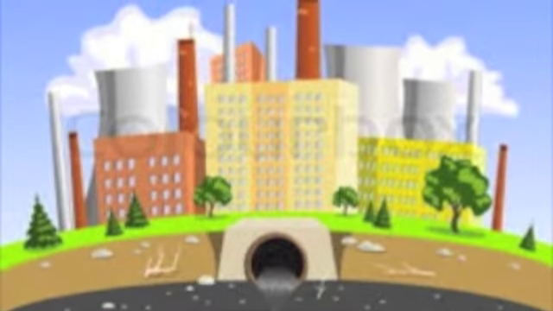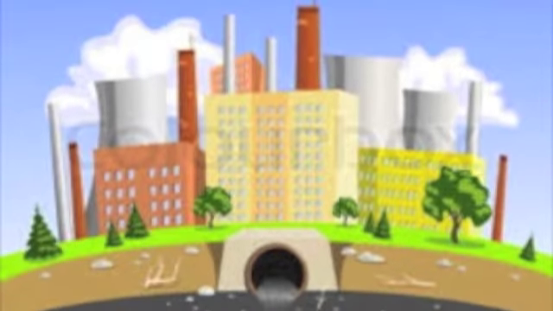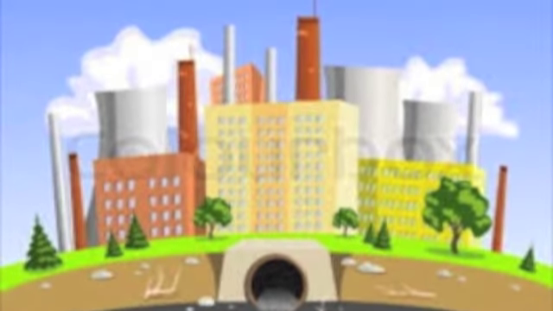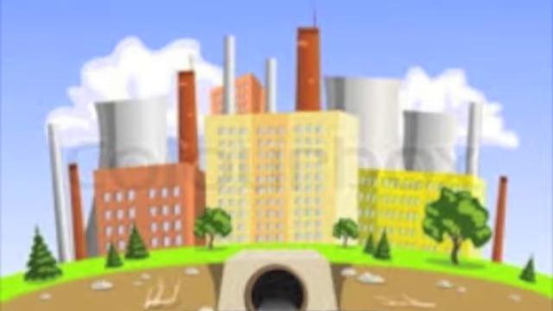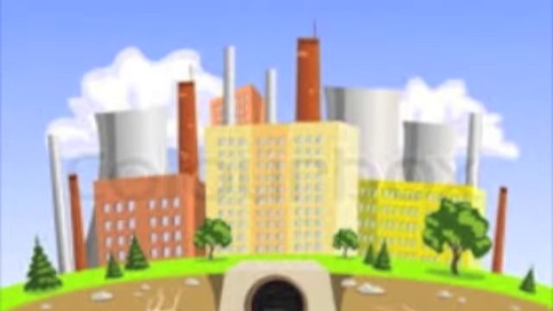Lastly, industrial pollution. Industrial waste comes from factories. These factories use fresh water to carry waste from the facility into rivers. This contaminates the ocean waters with pollutants.